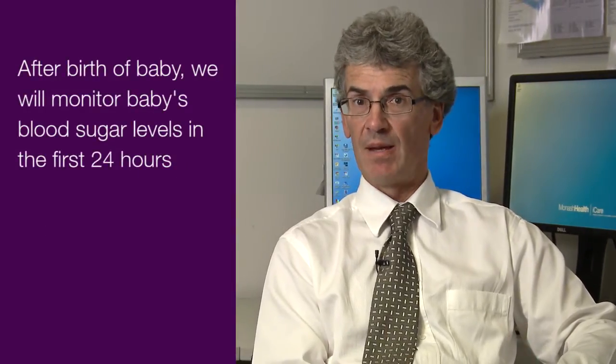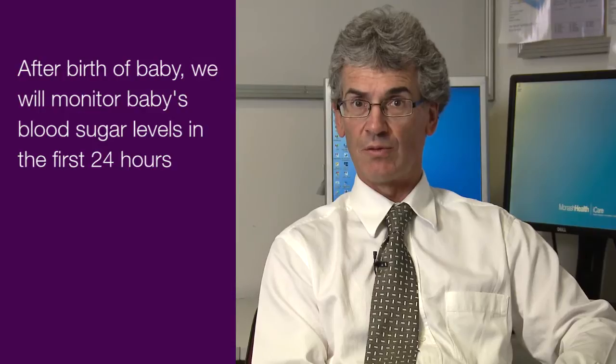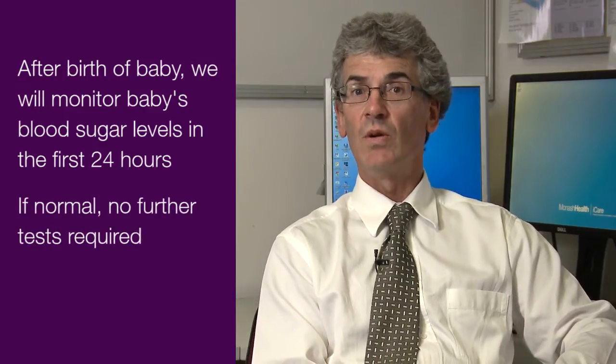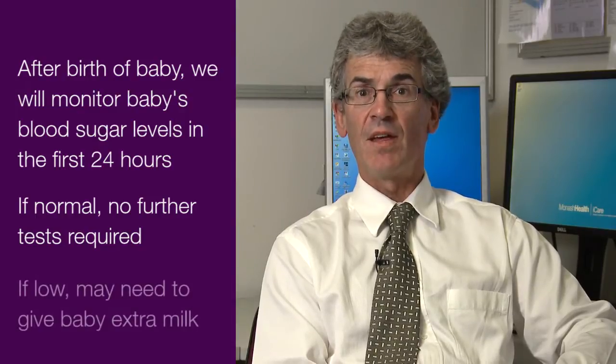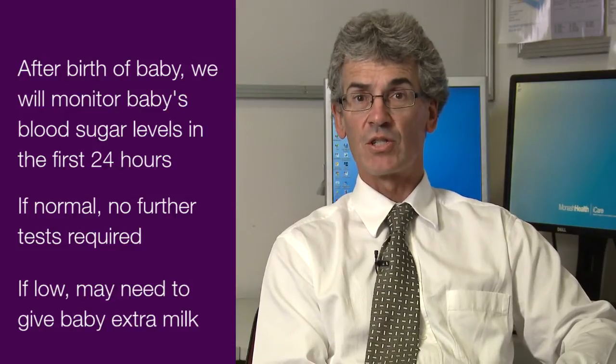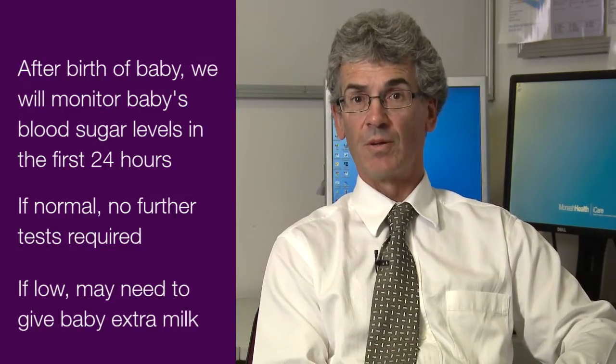Provided the BSL levels are normal, most women diagnosed with gestational diabetes will not need any change to the type of care they are receiving and will not need antenatal CTG monitoring or induction of labour unless there are other indications for this. After the birth of your baby, we will want to monitor your baby's blood sugar levels in the first 24 hours of their life. If these are normal, we do not need to do anything further. But if they are low, we may need to give your baby a little bit of extra milk, such as some of your own expressed breast milk or occasionally some formula.